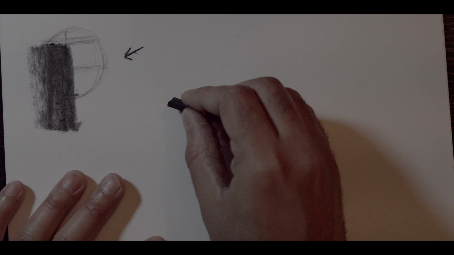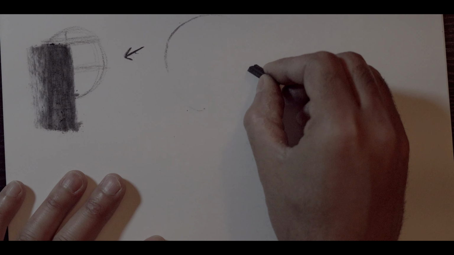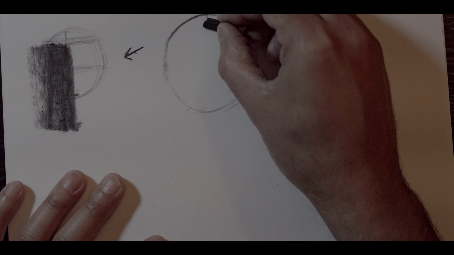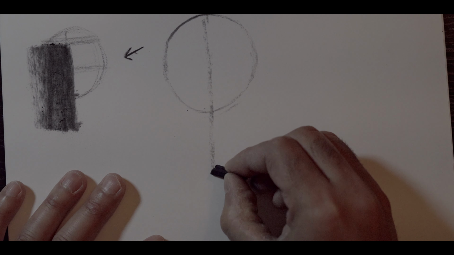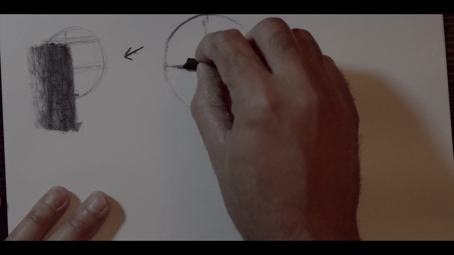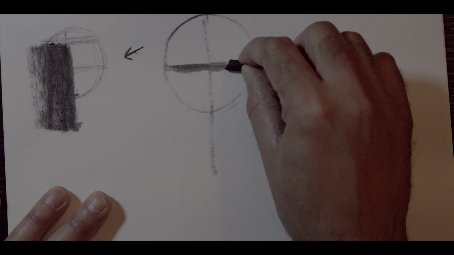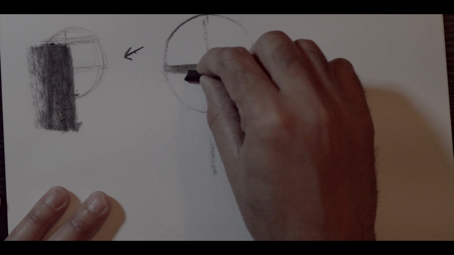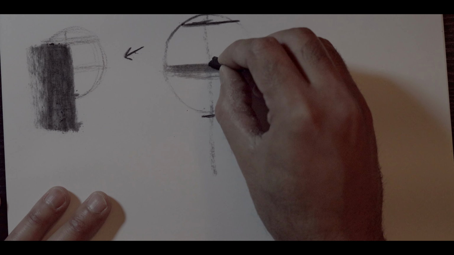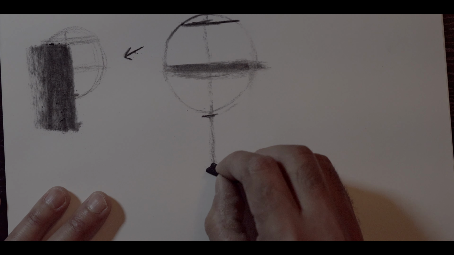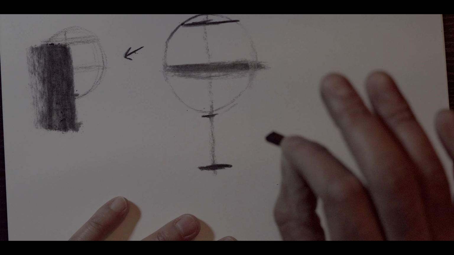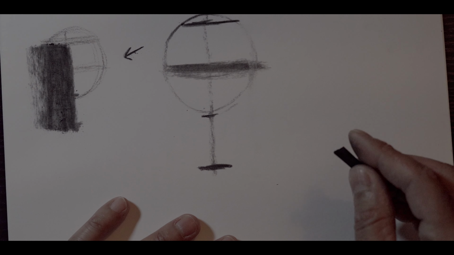All right, let's do one here. Again, this is a circle, center line, the face is in front, cut it in the middle. That's where the eye is going to be, and now with the hairline here, 1, 2, 3. Okay, that's a basic structure, super basic.